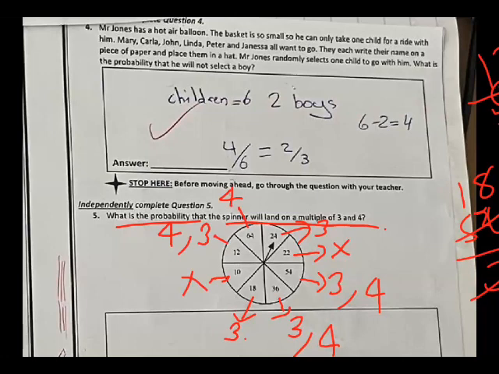Now first we'll see the multiples of 3. How many multiples of 3 are here in the spinner? There's 1, 2, 3, 4, 5, 6, 7, 8. There's 8 chances. So out of 8, how many are the multiples of 3, beta? 1, 2, 3. So there's 3 over 8.